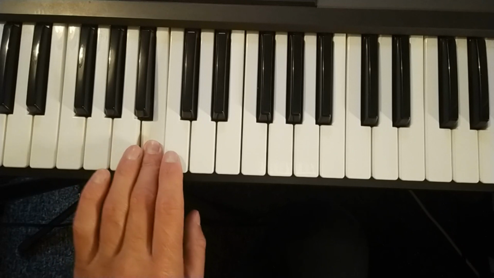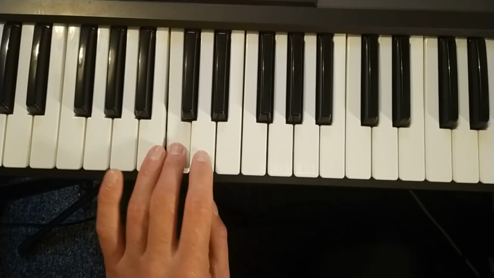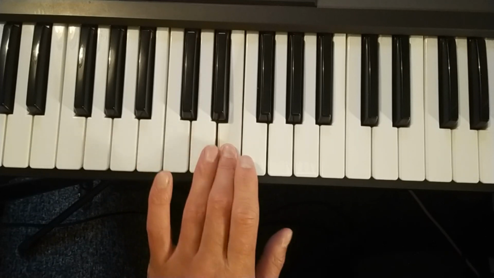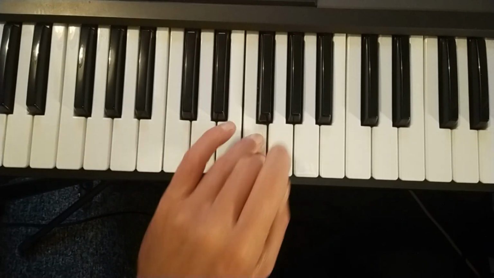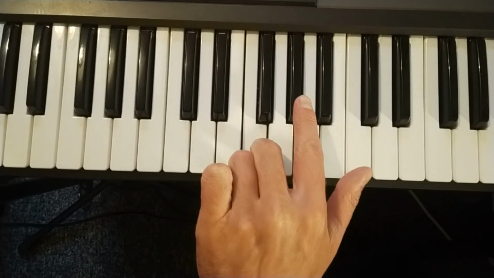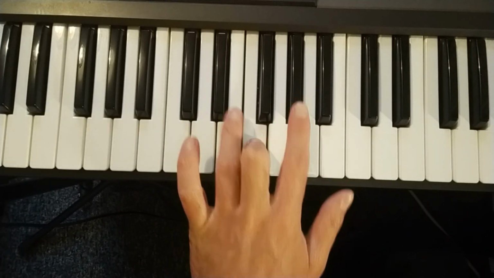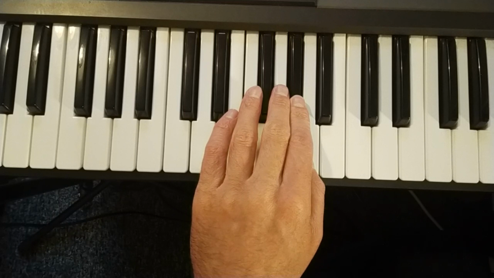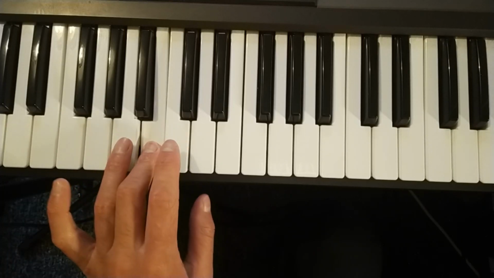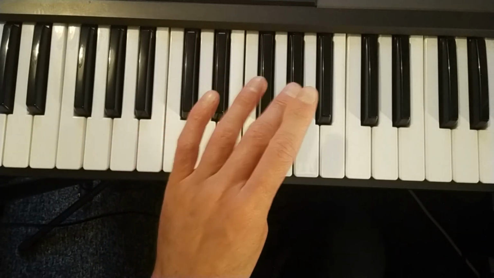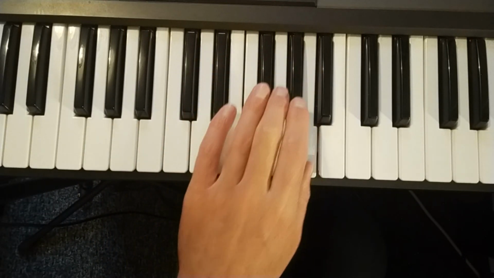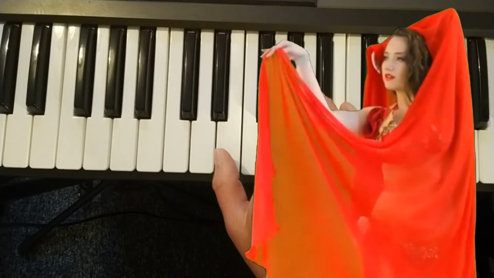1 A, 2 B, 3 C, 4 D, 5 E, 6 F, and then we want to raise this 7th, or sharpen this 7th, so we're going to go up to G sharp instead of G, and then back to A. So I'm going to play that a little bit quicker. So we've got A, B, C, D, E, F, G sharp, A. So it's got this more Arabian feel to it.